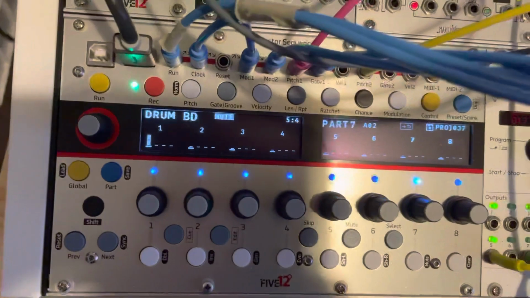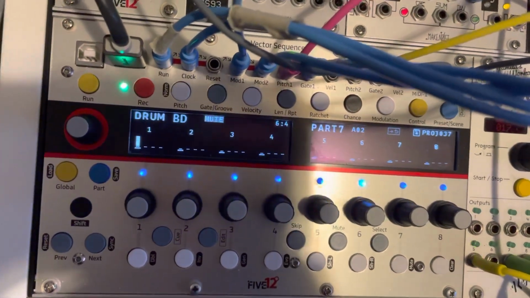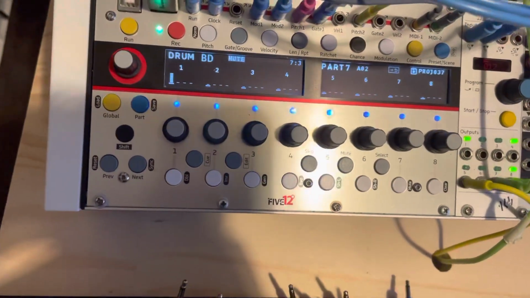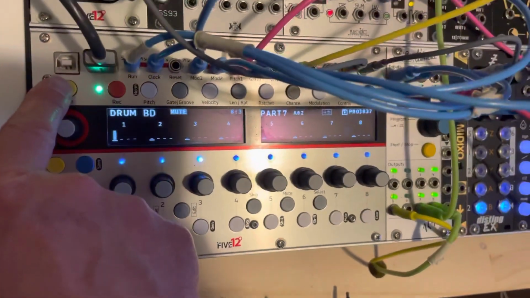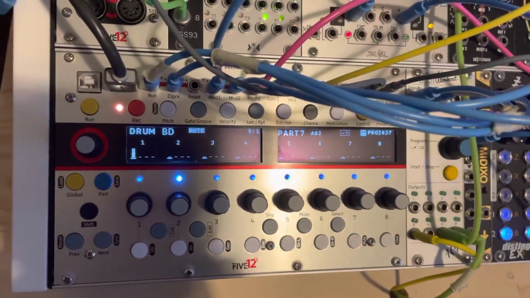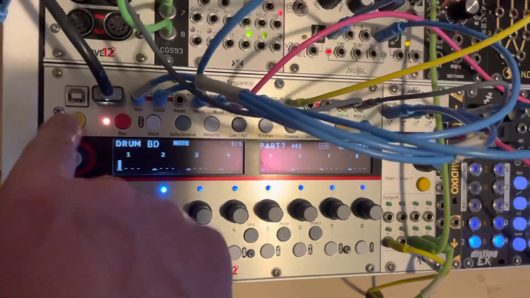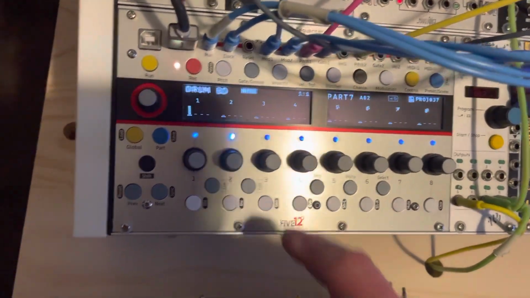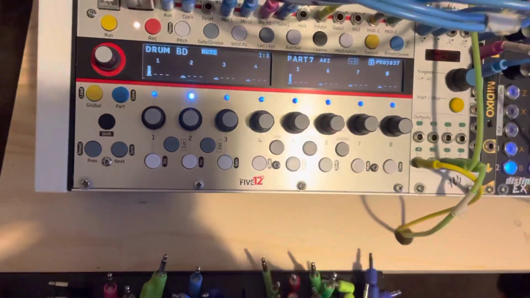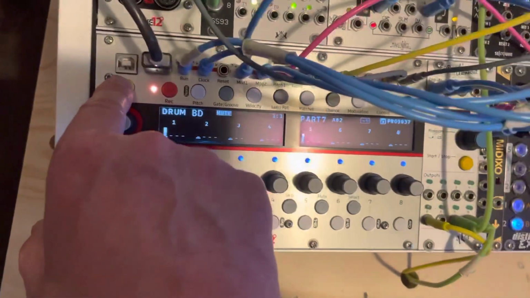It's got a decent amount of resonance on it, and that tail goes on for a very long time. Let's just hear one. Right, so what I then did, let's put another one on step 1 and 5.